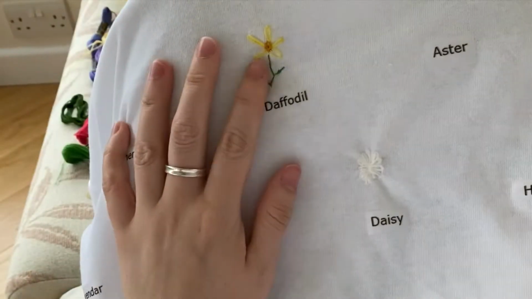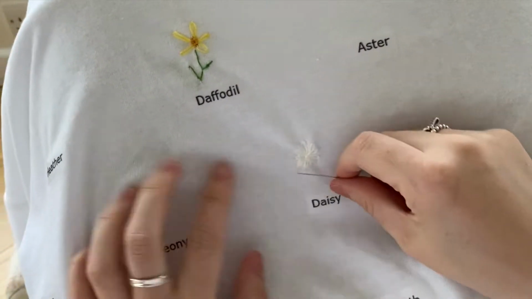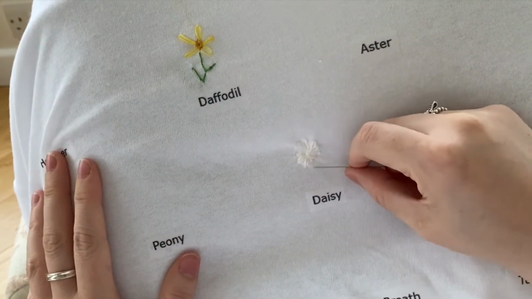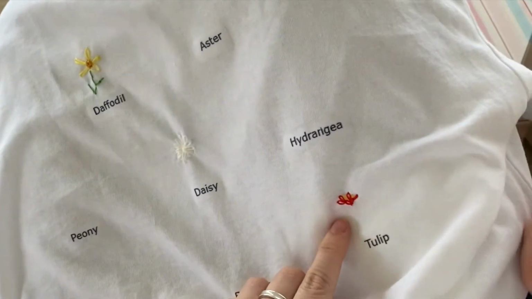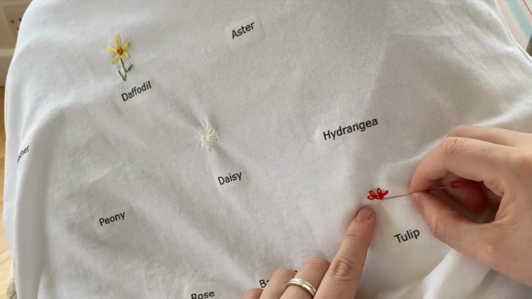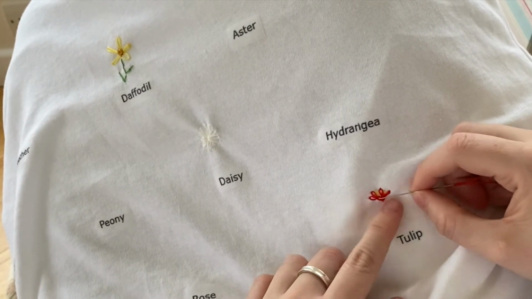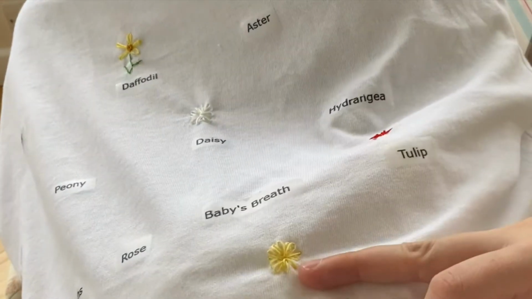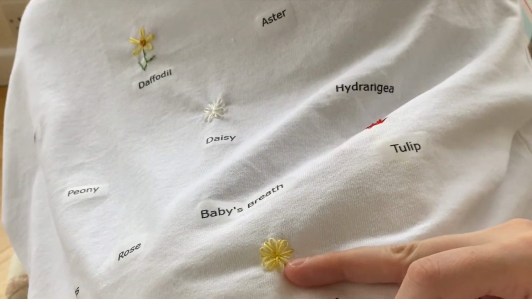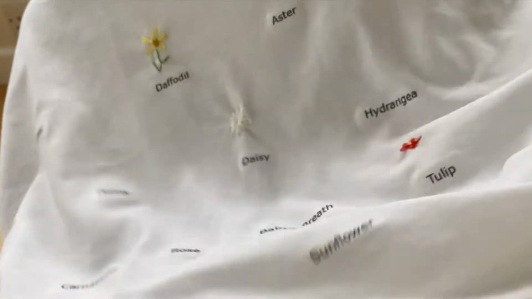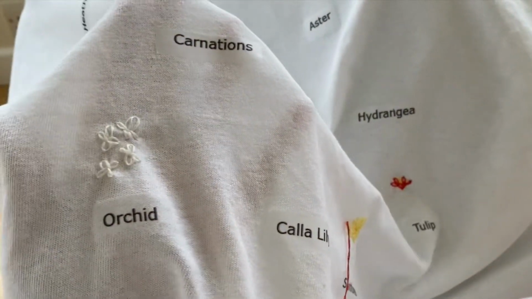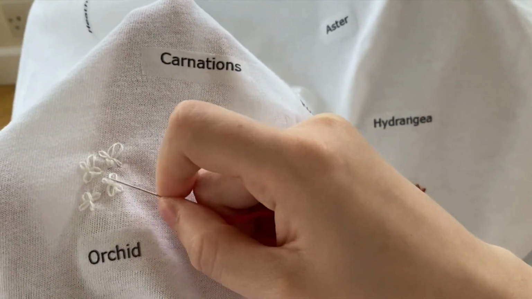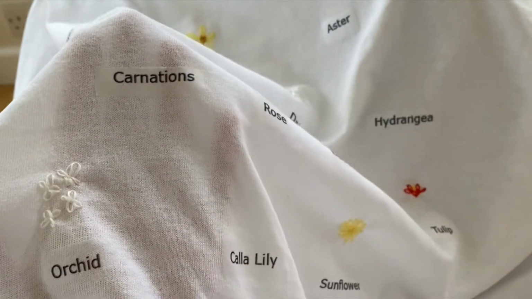Okay, so you can see obviously the daffodil is done. I have done the daisy chain, so the chain stitch for the daisy. I just need to do the middle, which obviously I'll show you. The tulip, I did some daisy chain stitch in yellow, then over again in red. The sunflower, I have just done the chain stitch again round and round, so I can do the middle. And then the orchids, I've just done four loops on each flower of chain stitch.